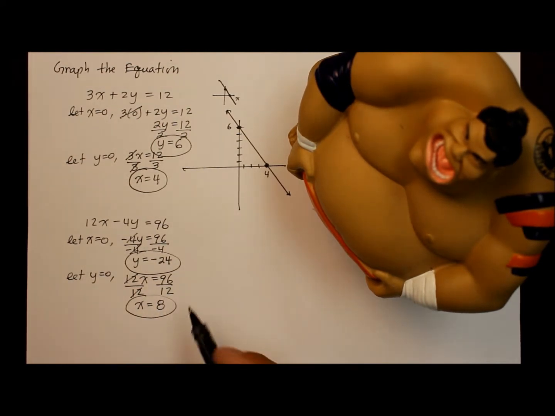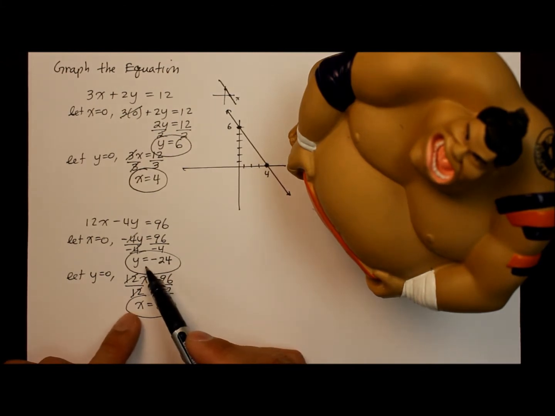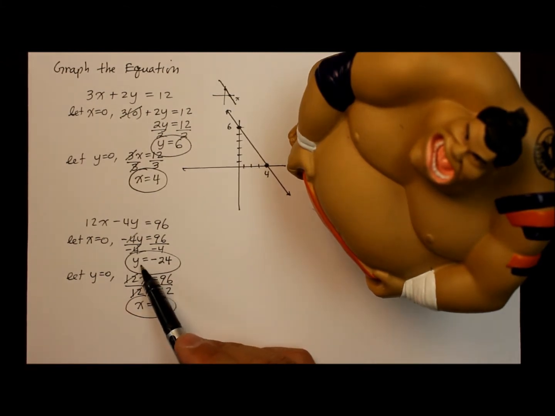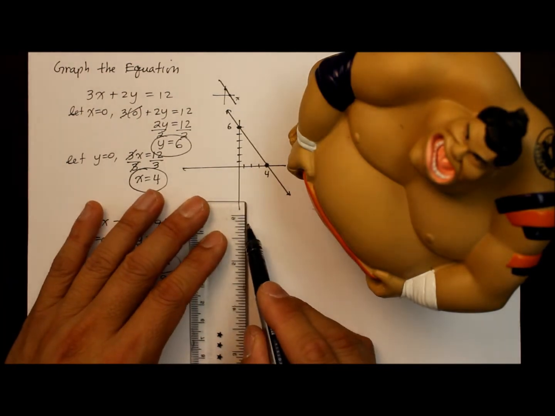So those are the 2 points on the y-axis and the x-axis the line will go through, and they're called the x-intercept and the y-intercept. So here is the coordinate plane.